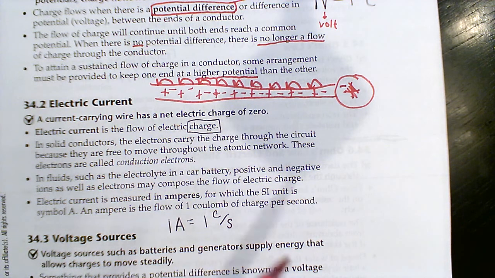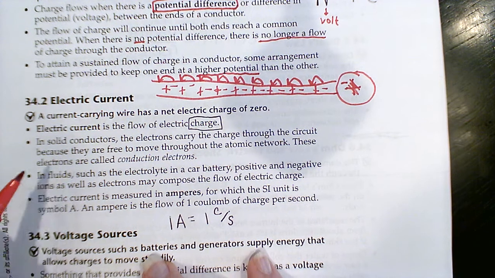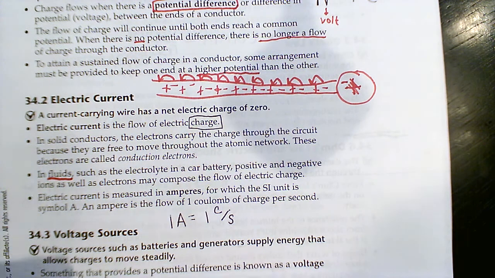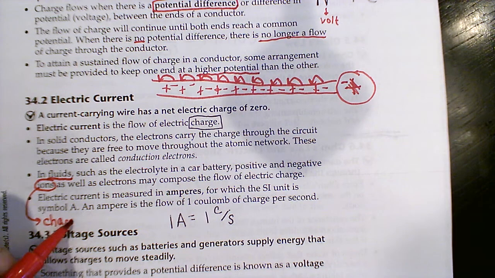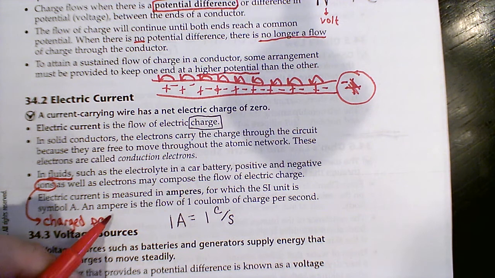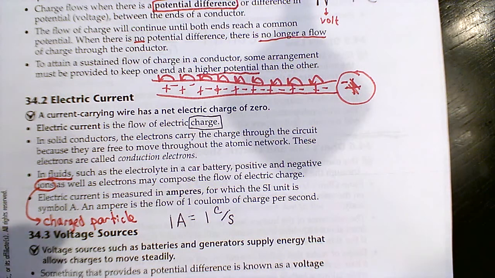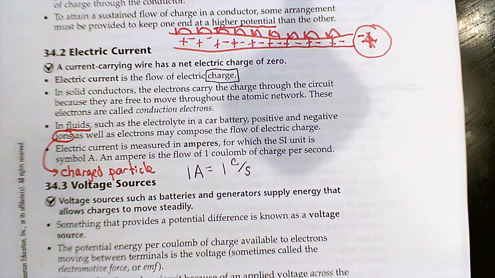But if you think about in water, or something like that, if you're in a fluid, the whole atom can move. So if you have an ion, which is a charged particle that's bigger than an electron, it's like a whole atom, right?